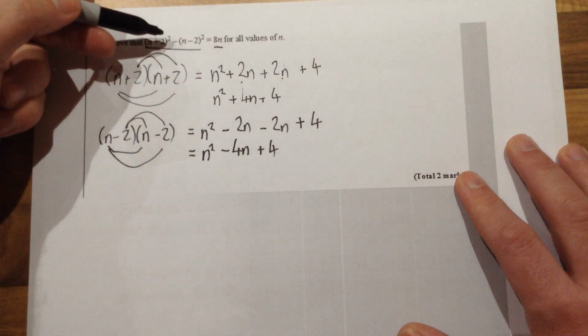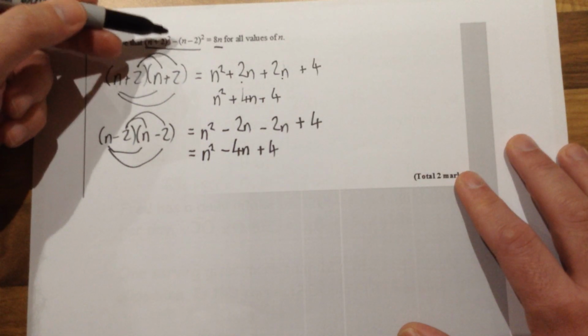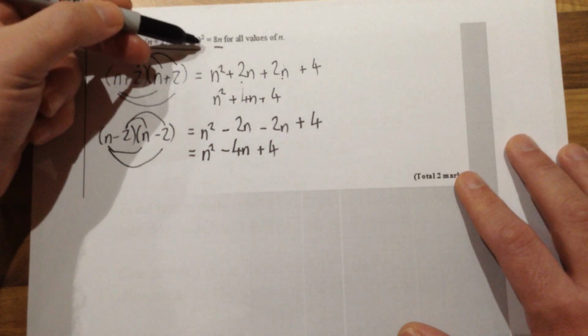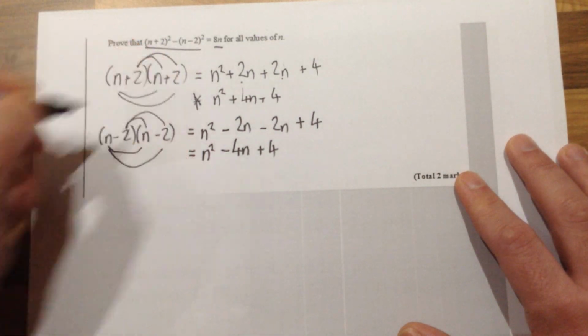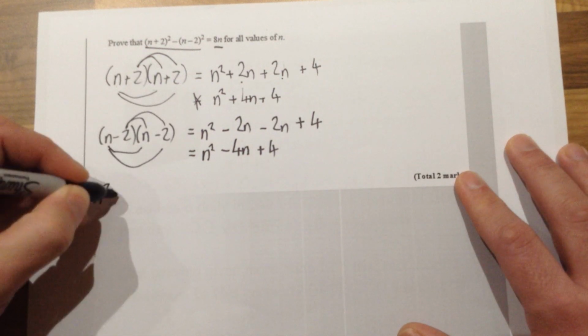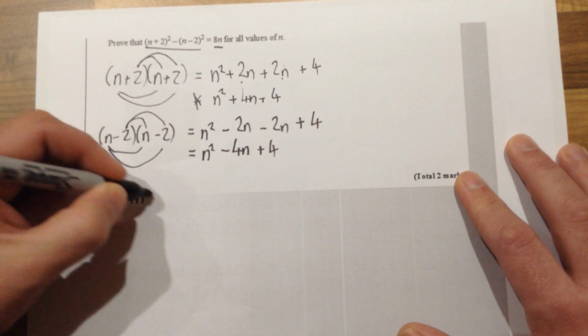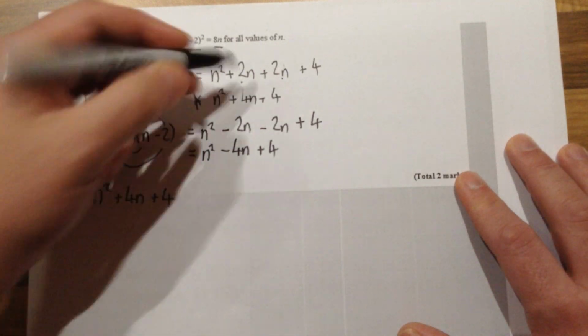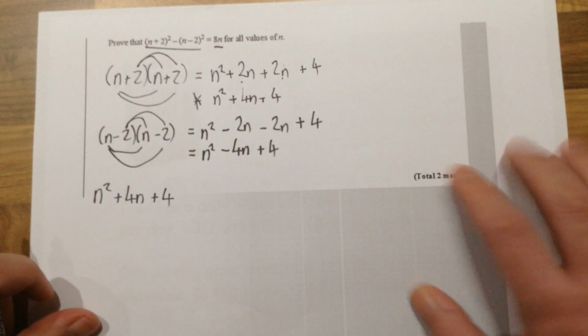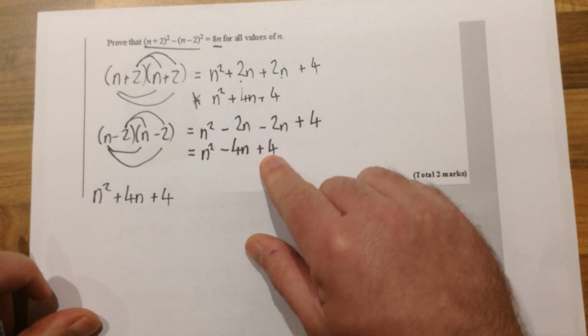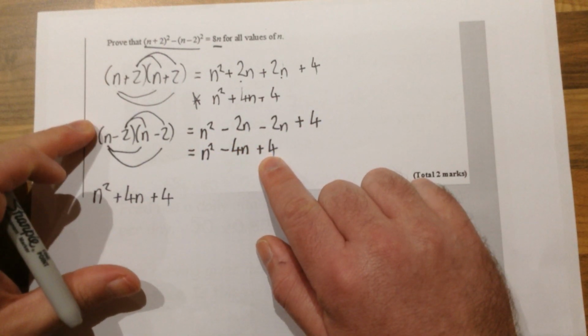Now the question says that we need to do the answer to this bit, take away the answer to all of this. So if we do this, we would get n squared plus 4n plus 4. So we've taken this section, and we now need to take away all three terms that we got from these brackets.